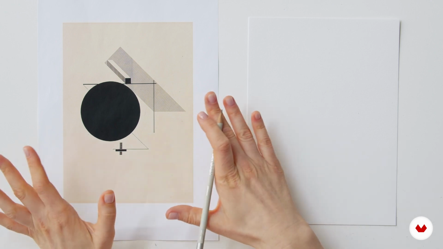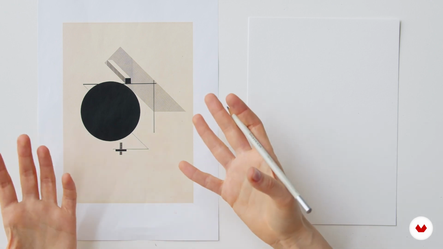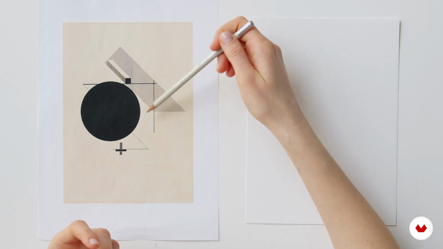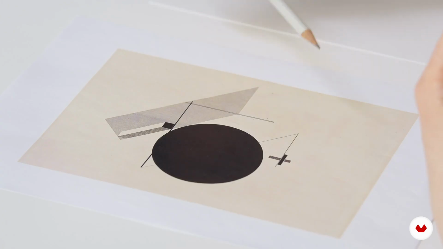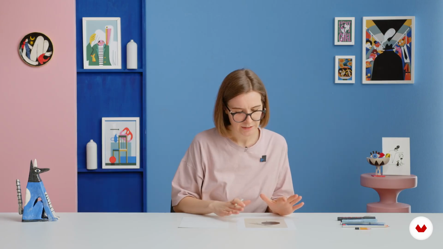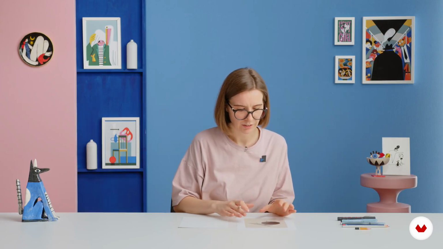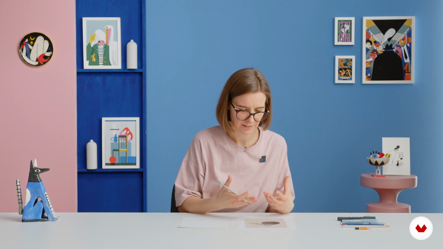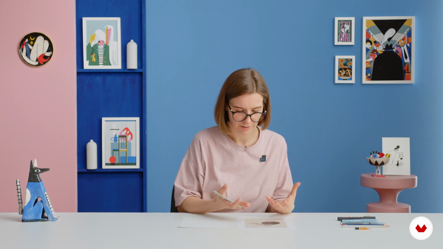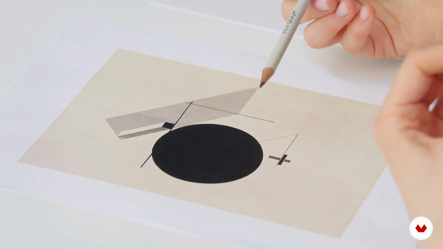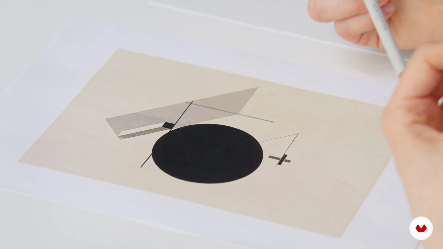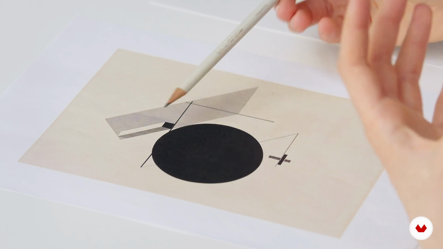So what I see here is some circle and a rectangular shape with some triangle shape, several lines, and here's some cross lines. Okay, so the easiest way to find the character is use circle for a head or for a face, or maybe for an eye. At least it's easiest for me. So I see the circle here. So let's imagine this is the head of our character.